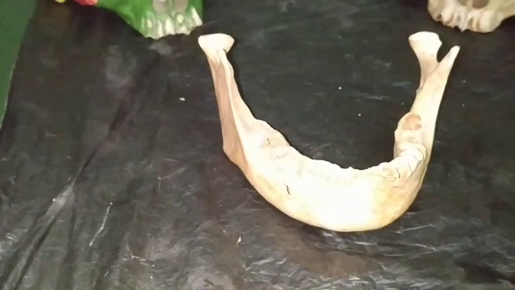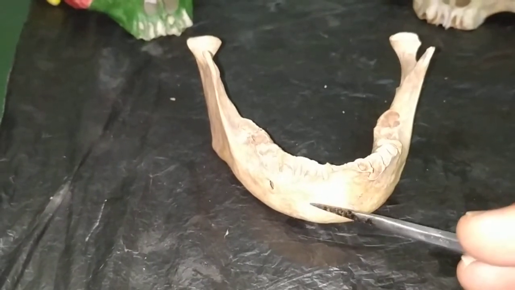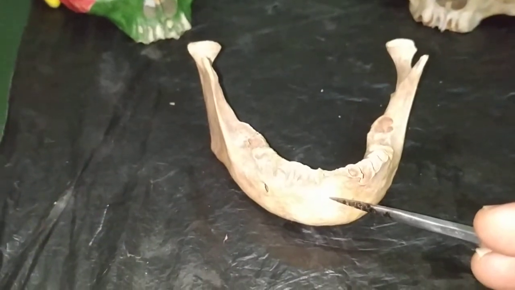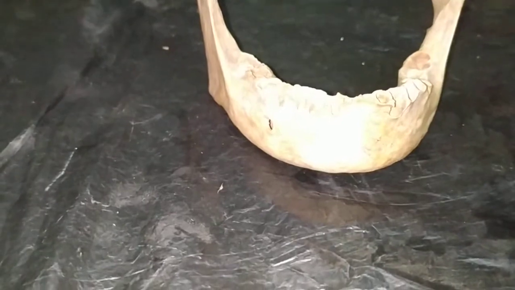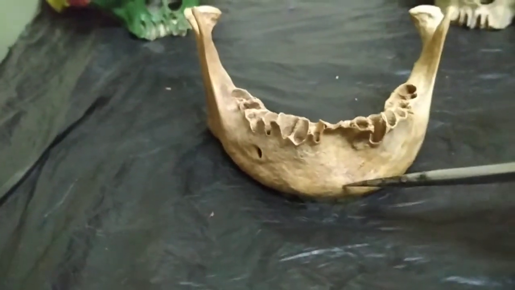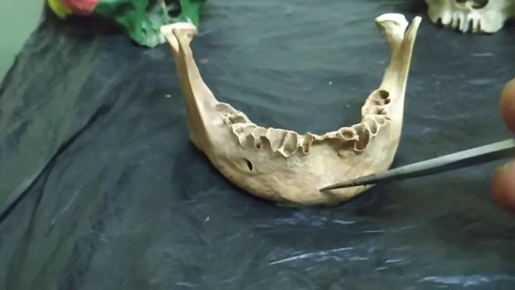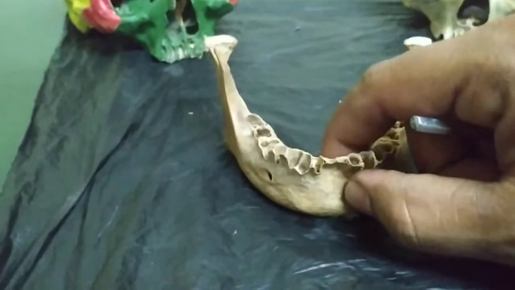Then coming to the external surface of the body of the mandible. Exactly at the midline we can identify the symphysis menti, where the right and left halves fuse. Below this we can identify a triangular shaped tubercle called the mental protuberance. On either side of the mental protuberance you can identify a depression called the incisive fossa.